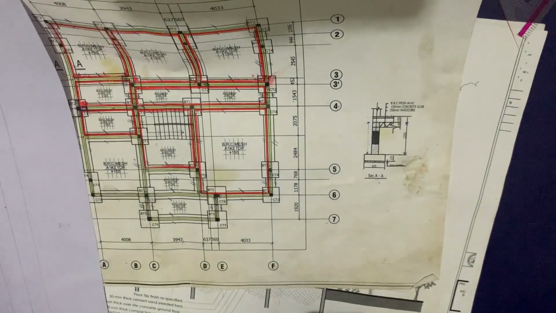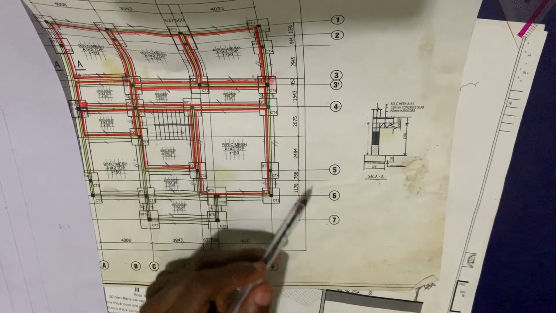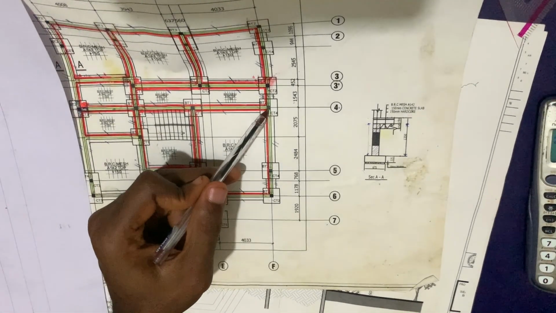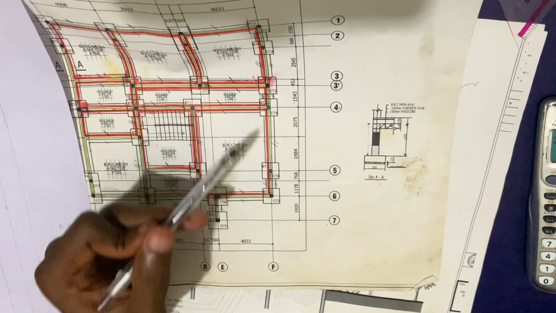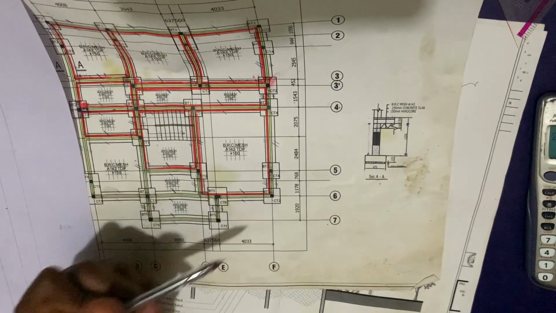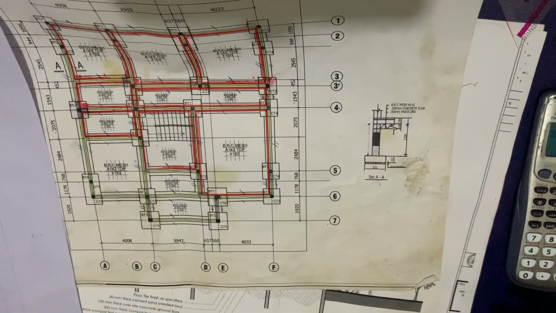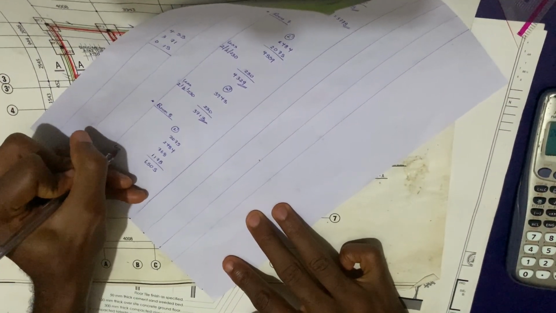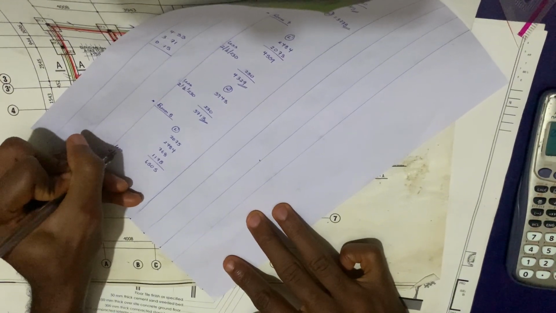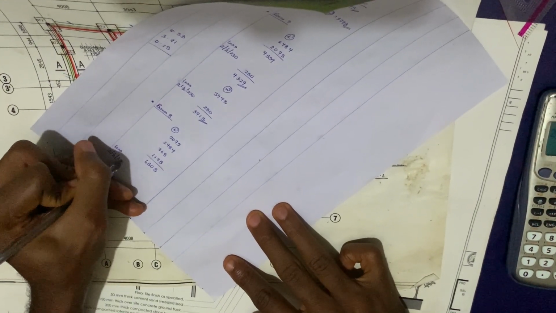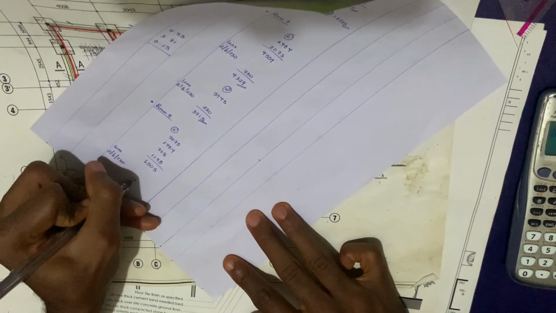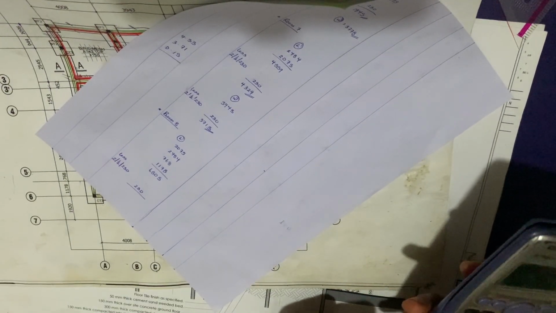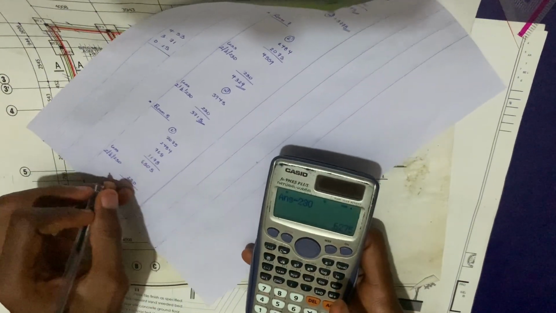So it means that what? The dimension from callout 4 down to callout 6 is 6505. So we have to minus what? Half of the thickness of this column and half of the thickness of what? This column. So we'll now less 2 by half of what? 230, which is going to be equal to what? 230. So 6505 minus 230 is equal to what? 6275.